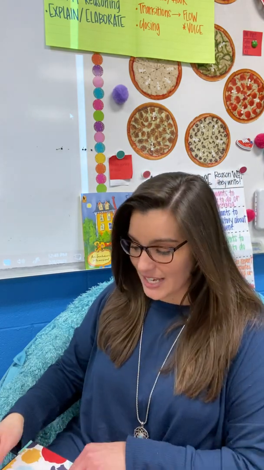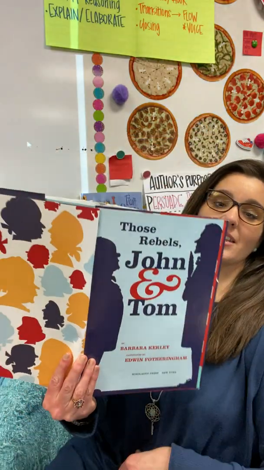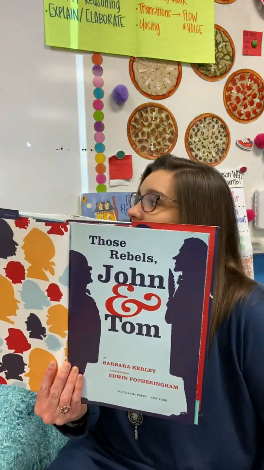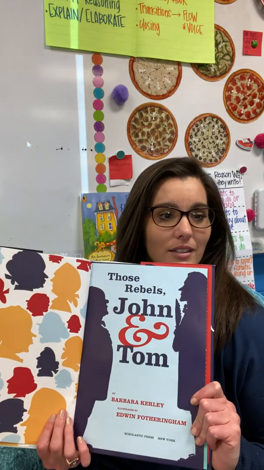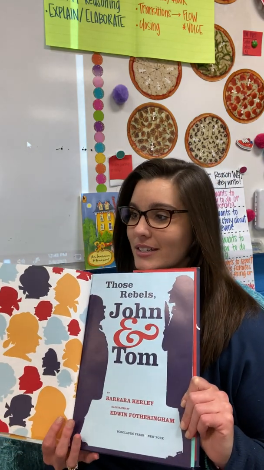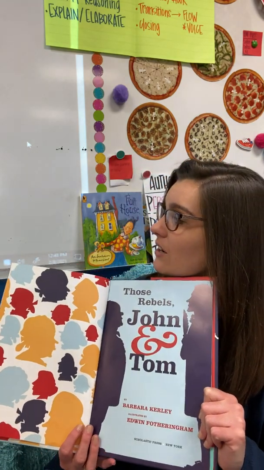Those rebels, John and Tom. And then I've got Kaylee, that sounded so funny, sorry. Kaylee helping with the board. Go ahead and scroll it down. This is one of the cover pages inside. So just looking at that photo, what do you think? What do you notice? Two men speaking to each other. What do you notice about those two men?